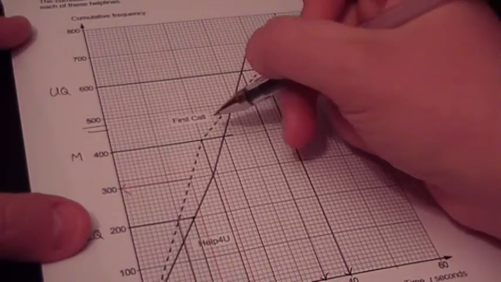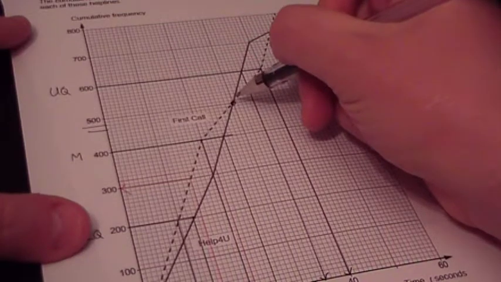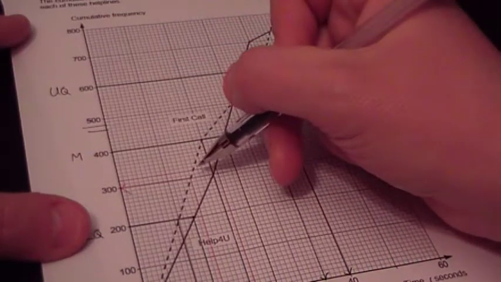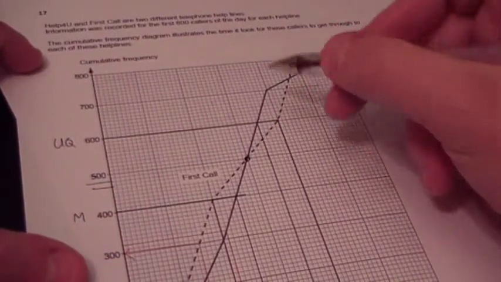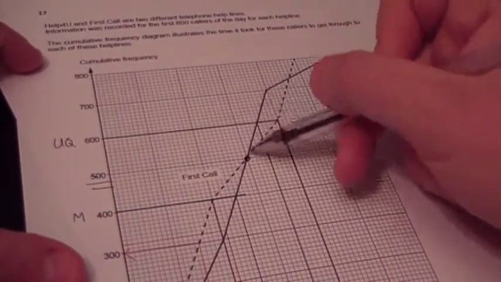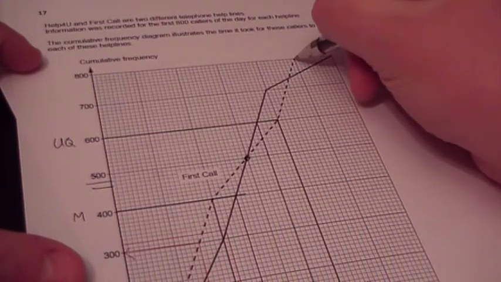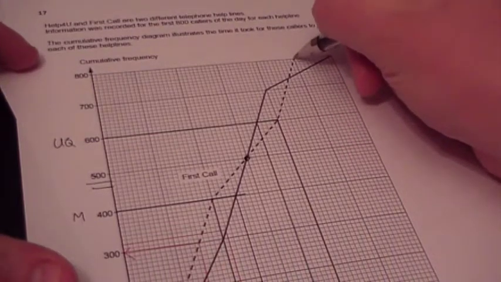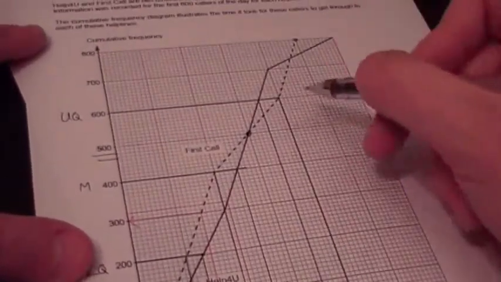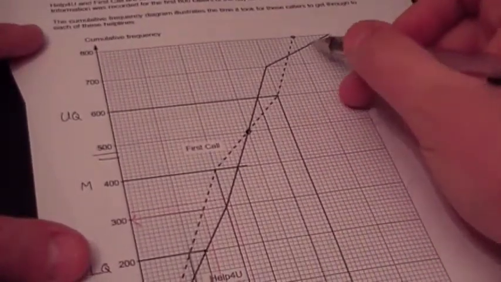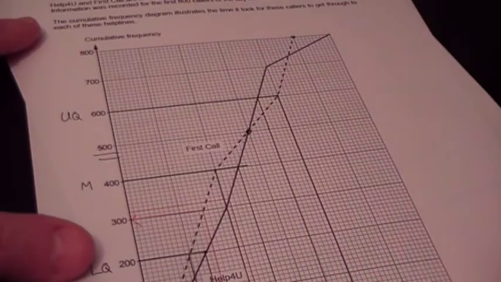So First Call were faster for the first 500 calls, and they have the lower median. And even though they dip a bit there, and Help for You overtakes them in the gradient, they actually get all of their calls within 50 seconds, whereas Help for You has to carry on all the way up to the end. So for me, it's clear it is First Call.